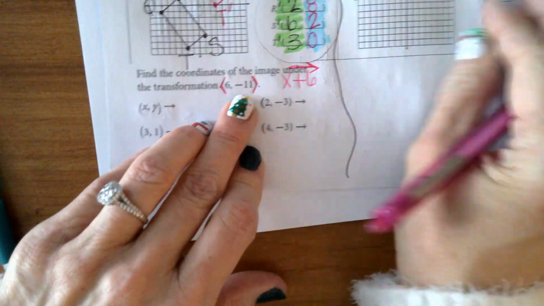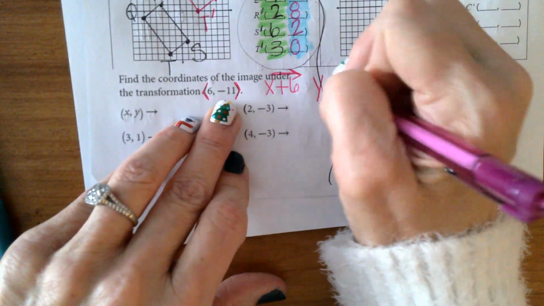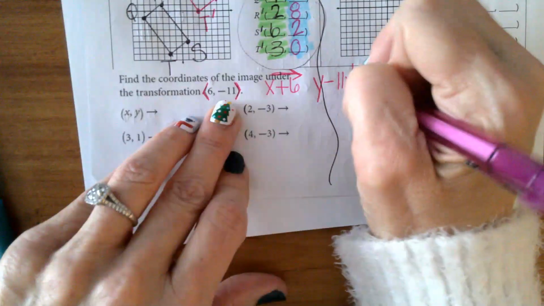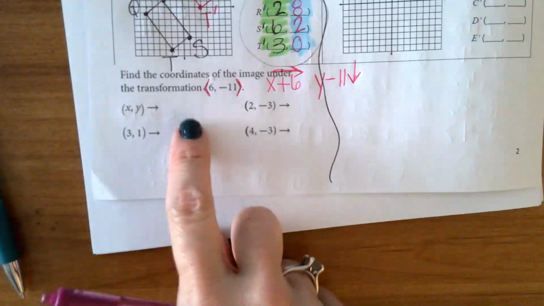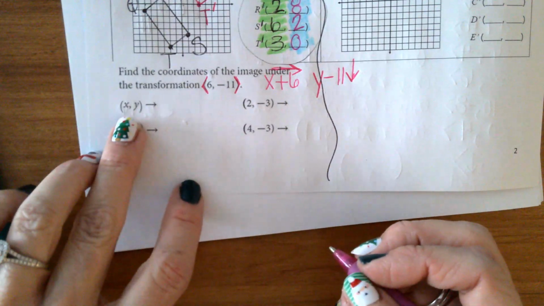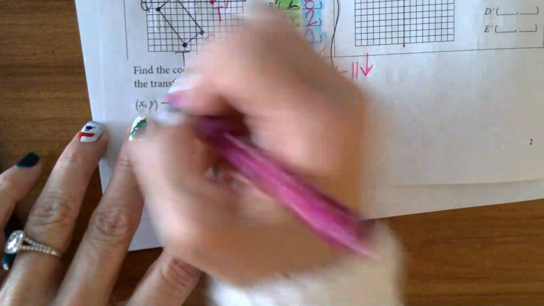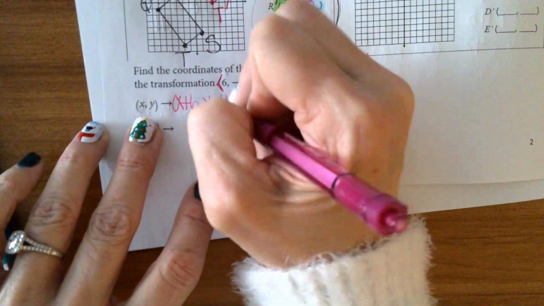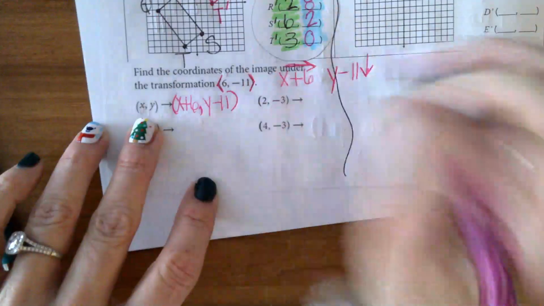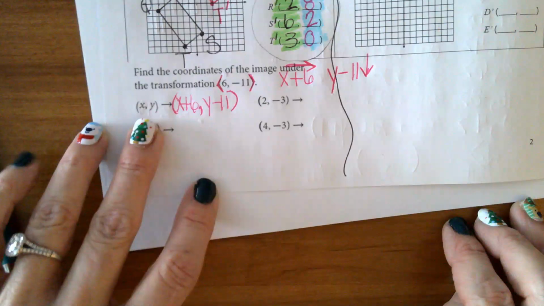What does negative 11 mean? Okay, that means y take away 11 because we're going down. That's what's happening. So we're going to write the rule. Well, first of all, this one's generic. So I'm literally just going to write (x + 6, y - 11), and I'm going to use my parentheses. So that's my generic rule.